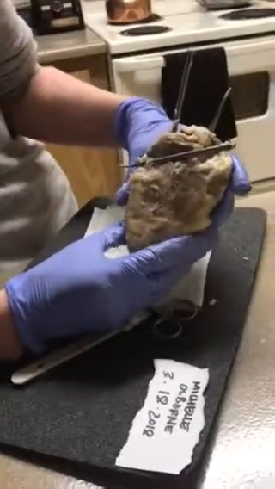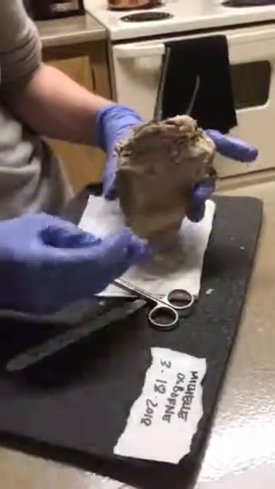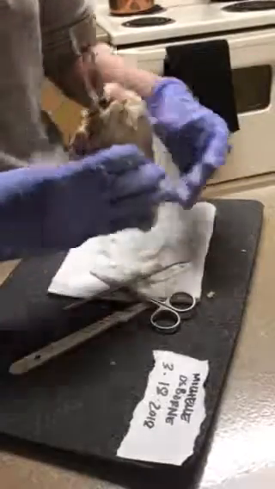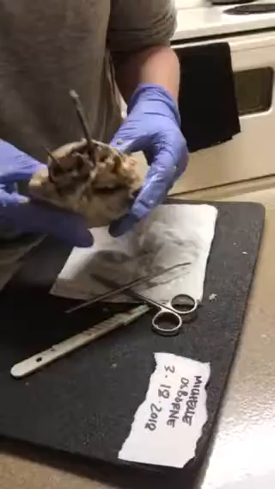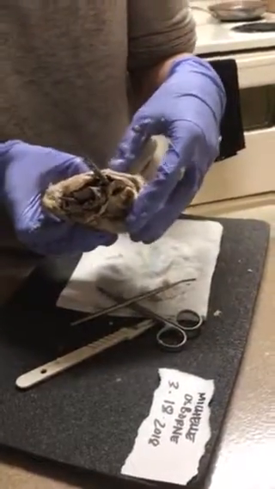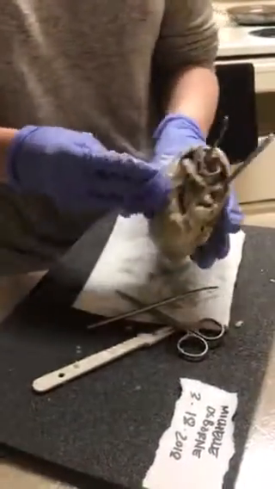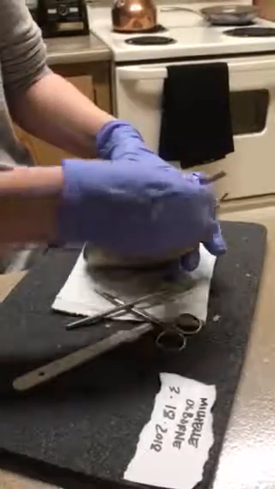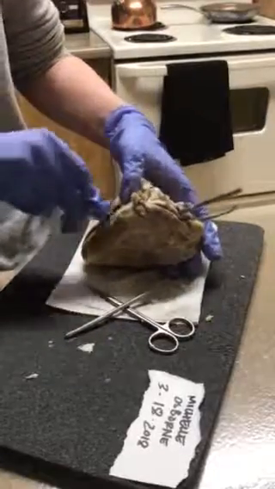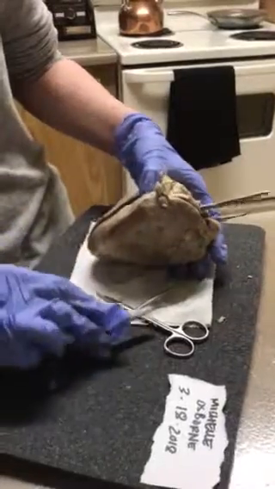Okay. So I did some pre-cuts on the sides. Let me show you the internal anatomy of the sheep heart. I'll give you a view like this. As you can see, the left side of the sheep heart is a lot thicker compared to the right side. So I pre-cut it. Let's check it out. This is the left side of the sheep heart.